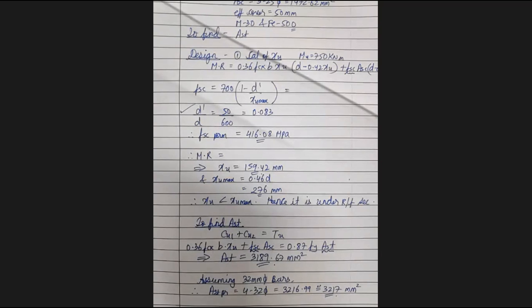So in terms of XU, we got the value of XU. Or what you can do is, while doing the check, you can take the actual value of FSC and then also find out the value of XU.